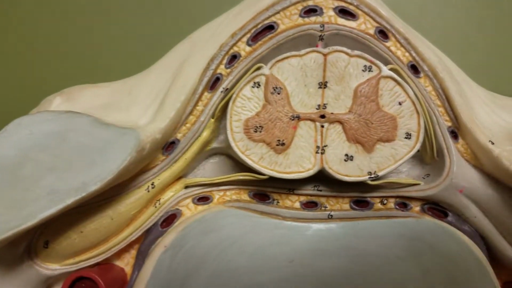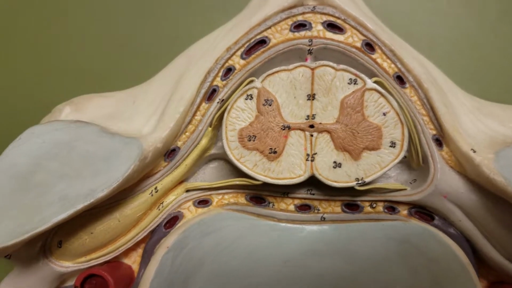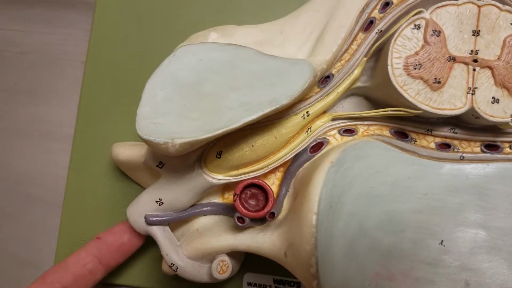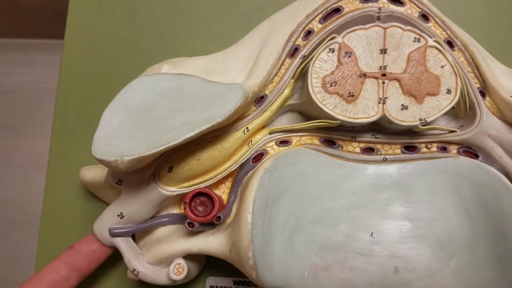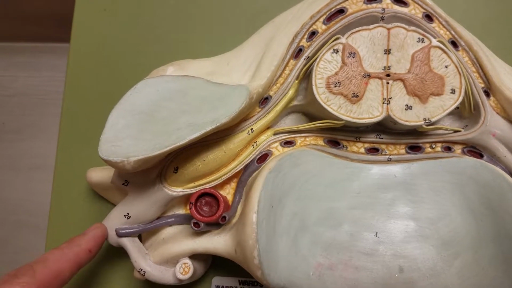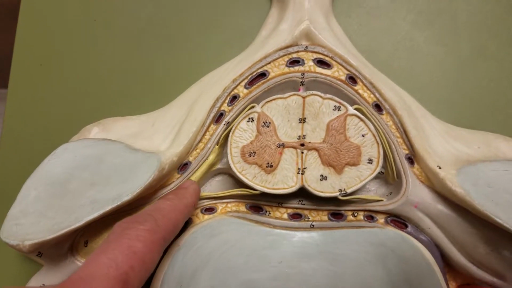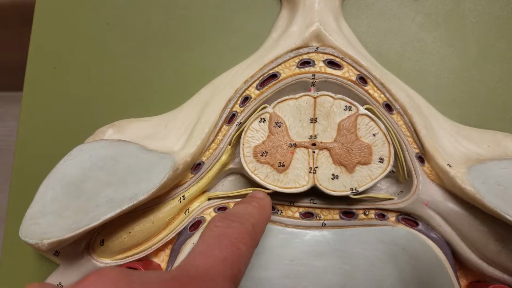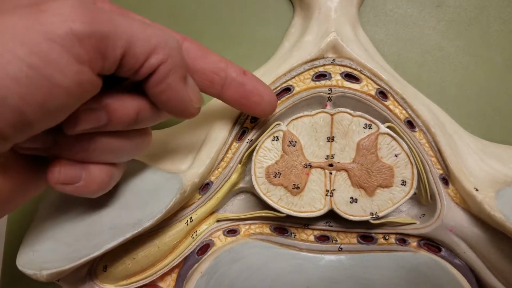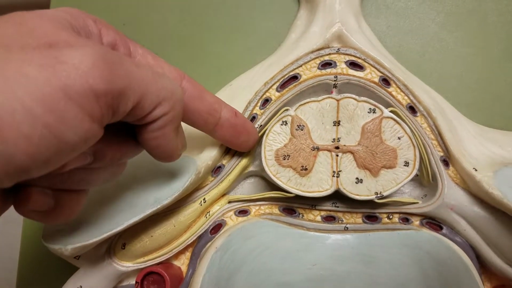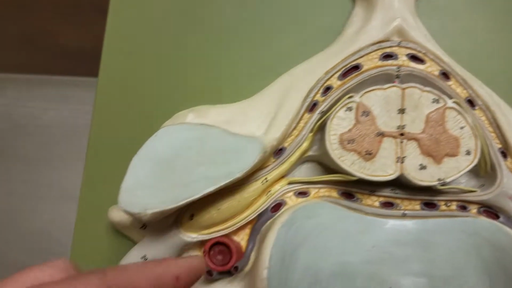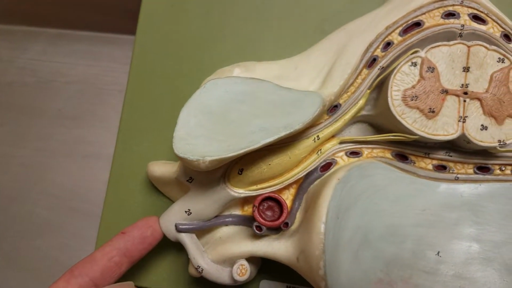Now, when we look at the spinal cord, we have these spinal nerves. We have 31 pairs of spinal nerves which come off the spinal cord. When we look at the origination of these, we have the ventral root, which is motor, and the dorsal root, which is sensory. Both of them form our spinal nerve.